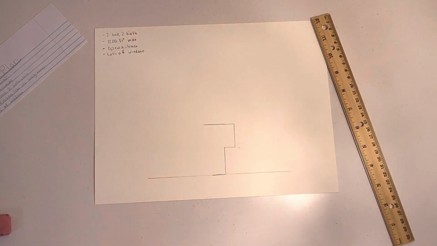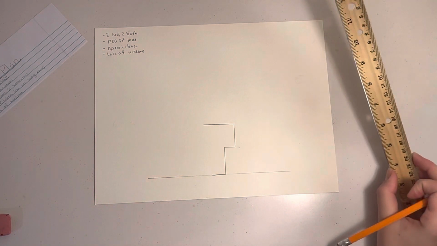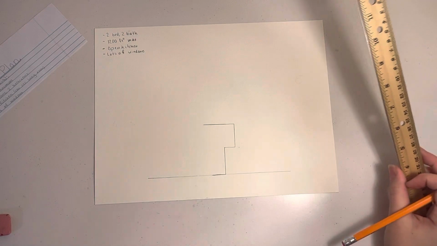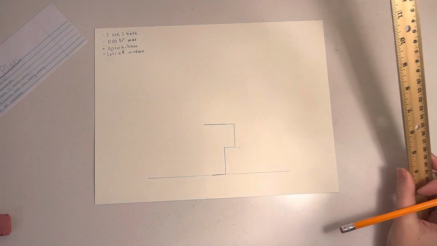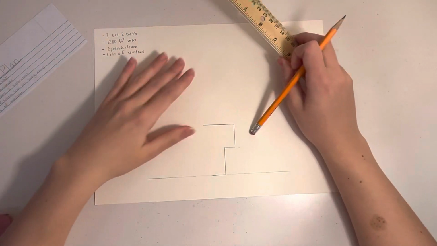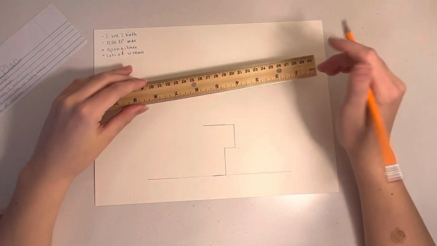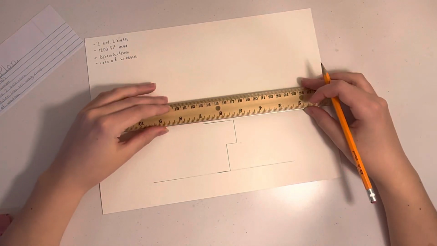So if you guys are following along, you don't have to do the same thing as me. You can just try and go as you want. It's all up to you. Just keep in mind you can be creative with it, especially since this is just for practice and it's just for beginners. You can just do whatever you want with it and be creative.